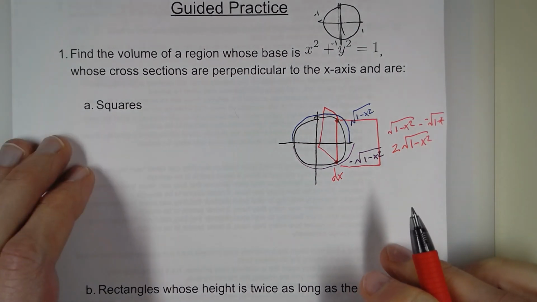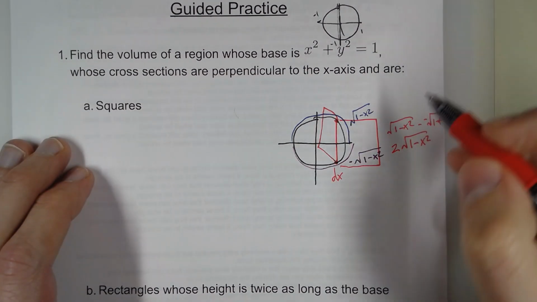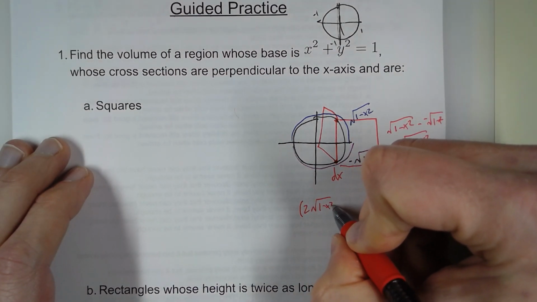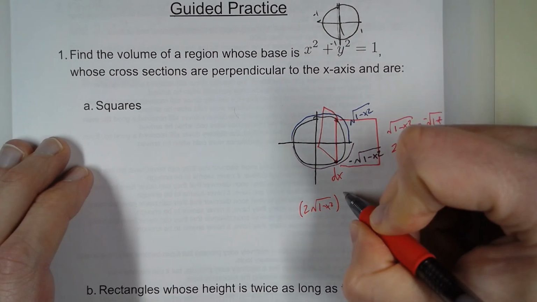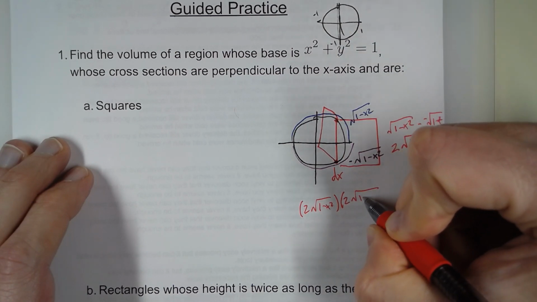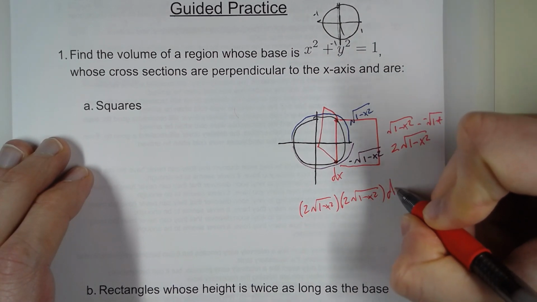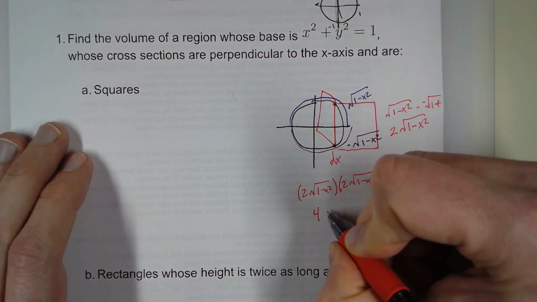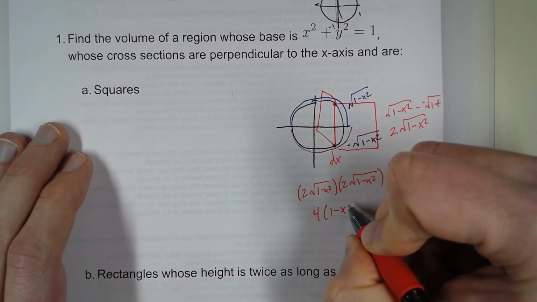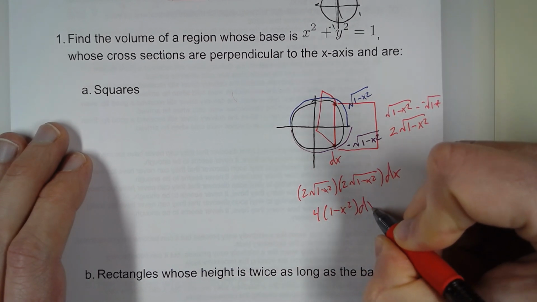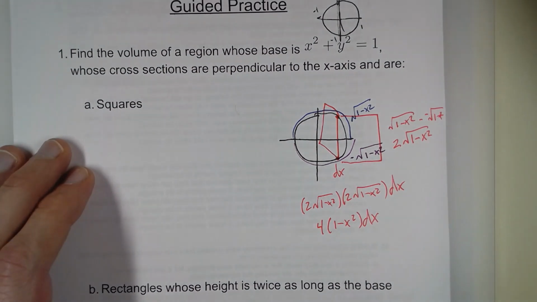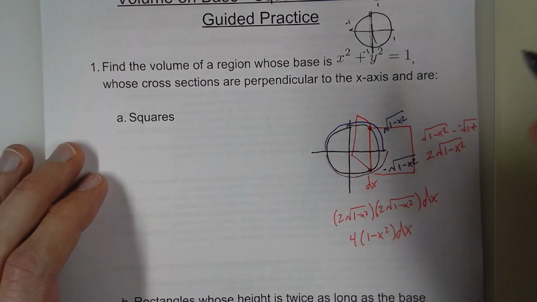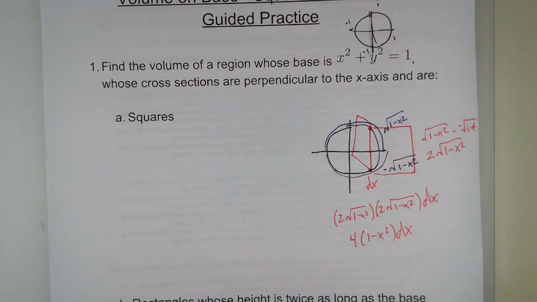The volume of this square slice: that's the base, and the height is the same thing, 2 square root of 1 minus x squared, times dx. So that means we have 4 times (1 minus x squared) dx, and that is the volume of the slice.